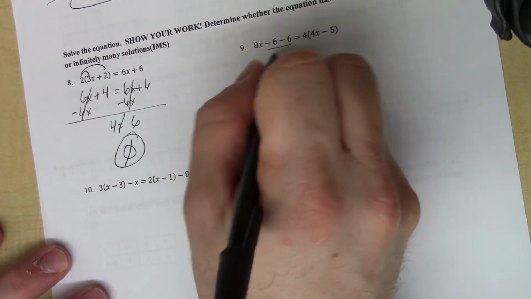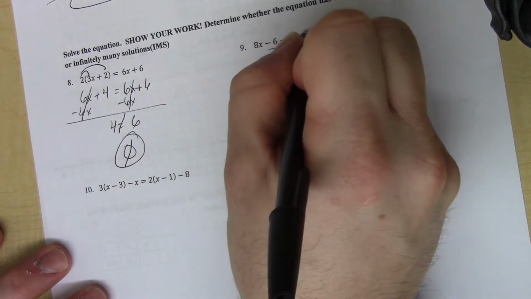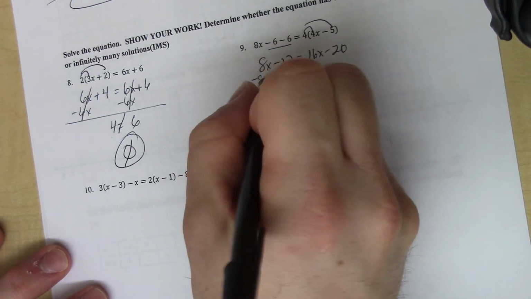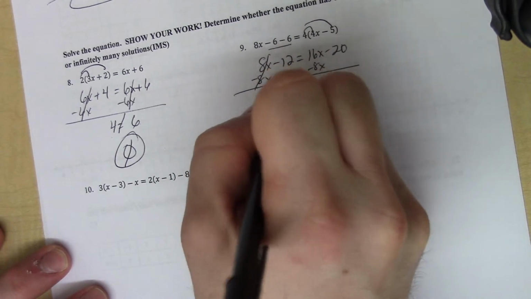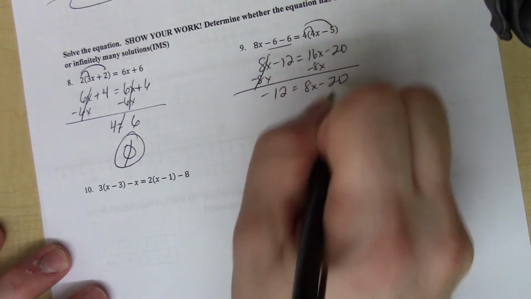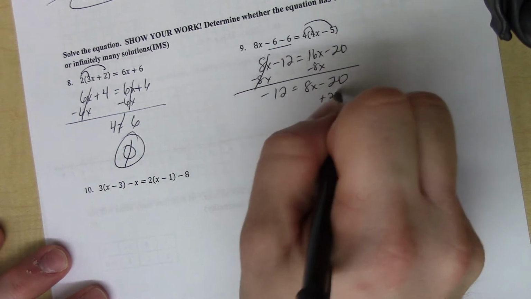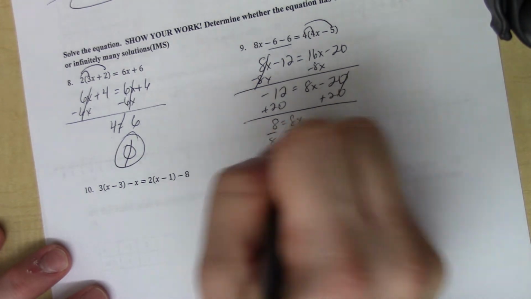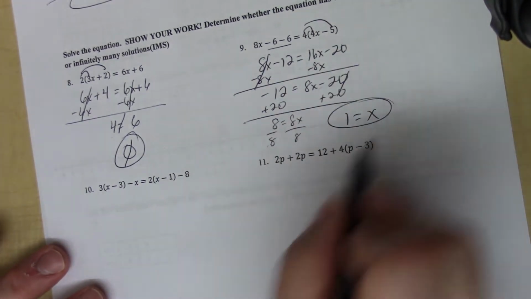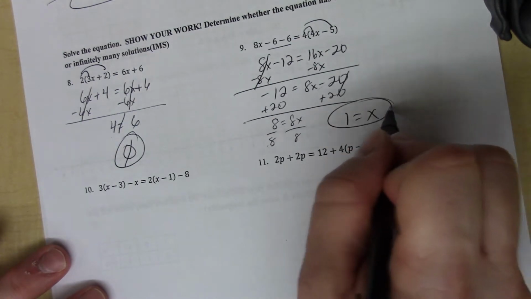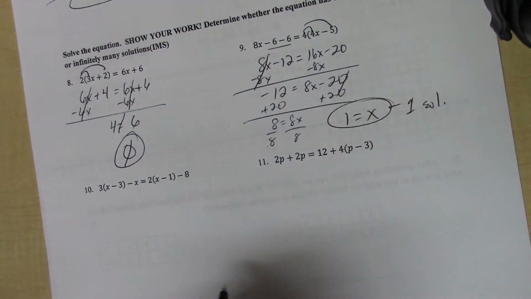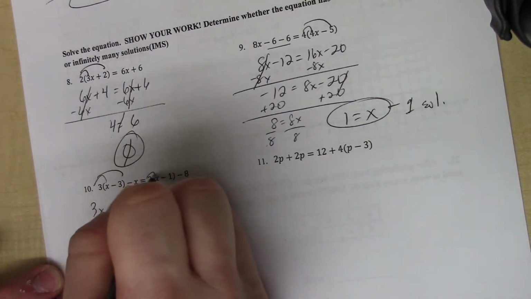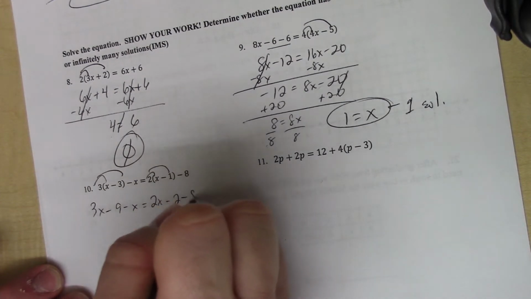On this problem, again, I'm going to combine some like terms here. 8x minus 12 equals, and over here I can distribute and get 16x minus 20. The x's are not going to cancel here, although that's the first thing I'm going to attack, is get rid of the x's to one side. 8x minus 20, and then once I've brought the x to one side, I got to bring the opposite of the number to the other side. All right, so I get 8 equals 8x, and I would just divide to get 1 equals x. So that has one solution, okay? Maybe I should write that. One solution, okay?